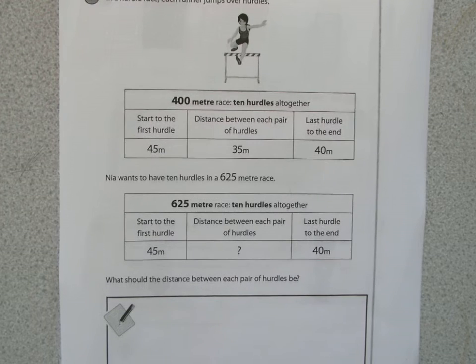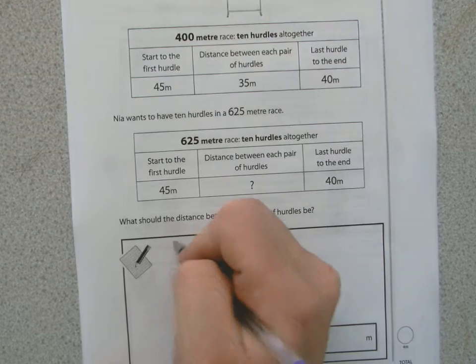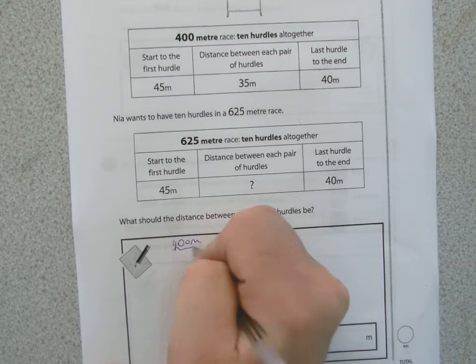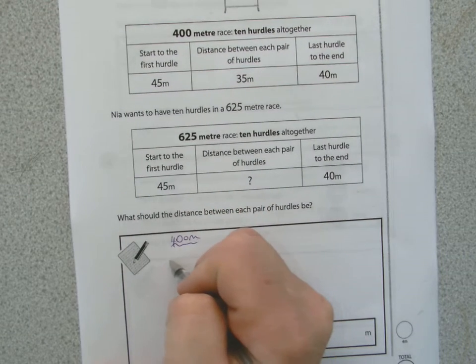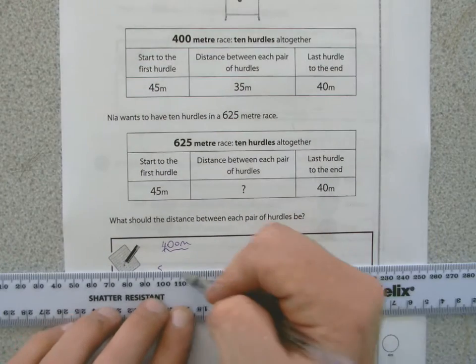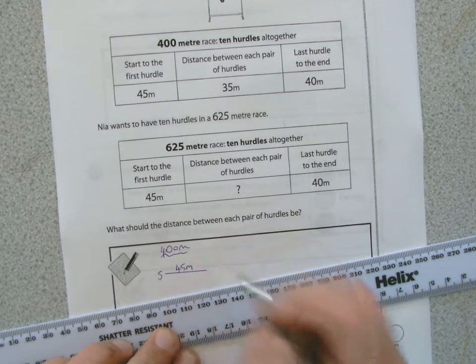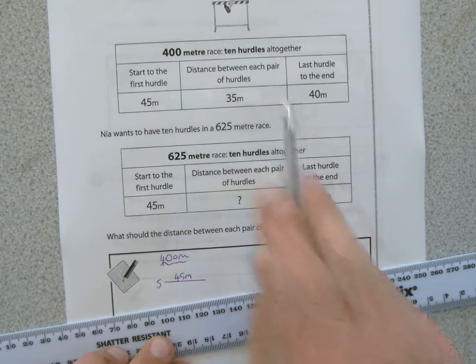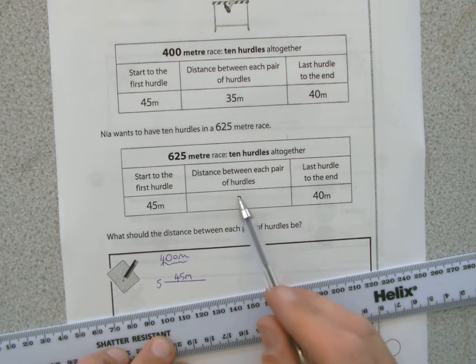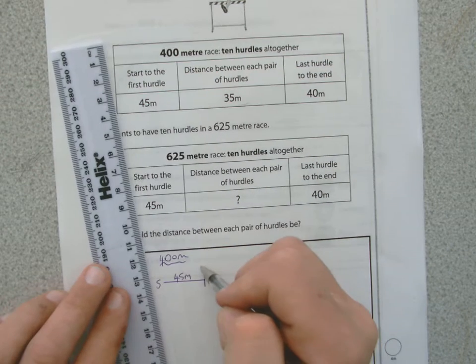Now what I would do here is look at what's going on in terms of the relationship of the race in the 400 meters. Let's look at the 400-meter one so we get some understanding. The start we call S, and there are 45 meters until the first hurdle, so hurdle 1.